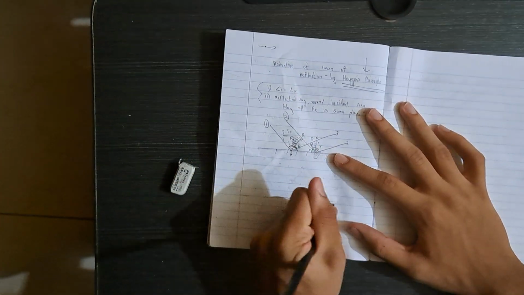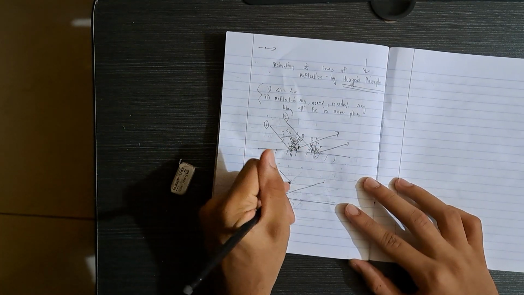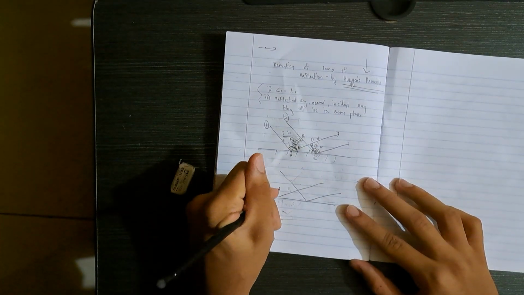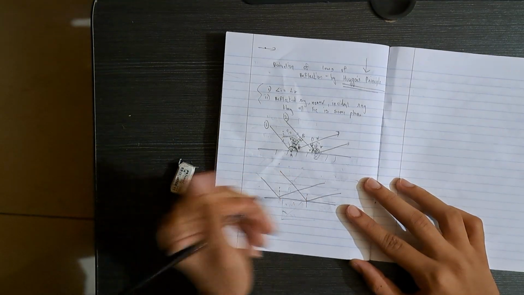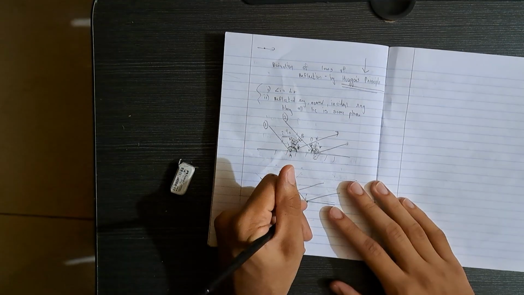So if this is the reflecting surface, and this is going one, this is going second one, then this is the normal, this is another normal, and the wavefront is perpendicular, here also wavefront.